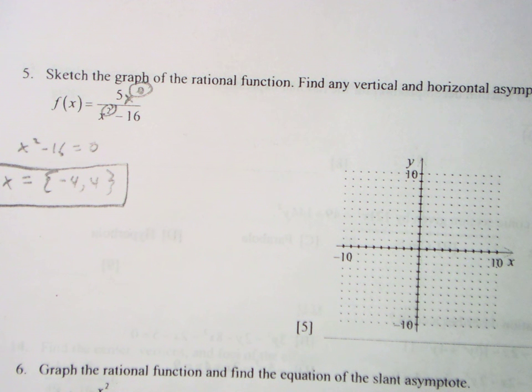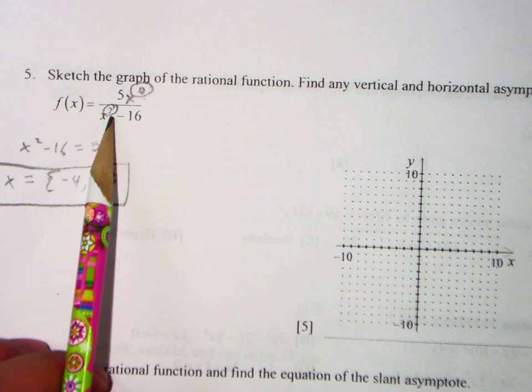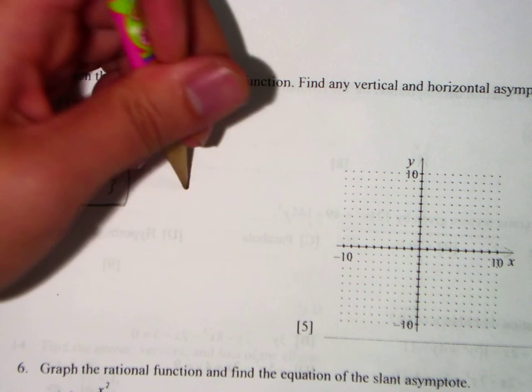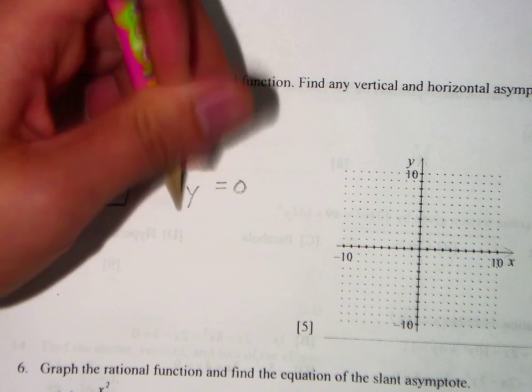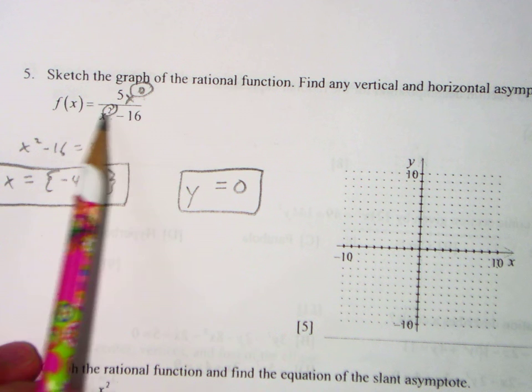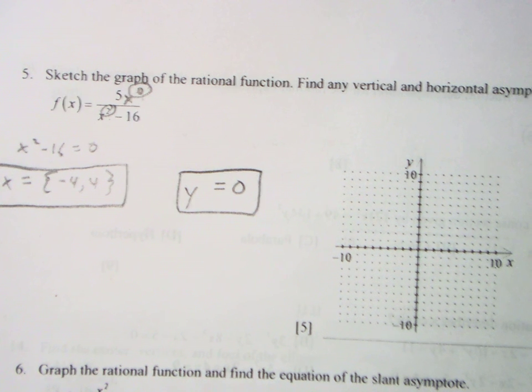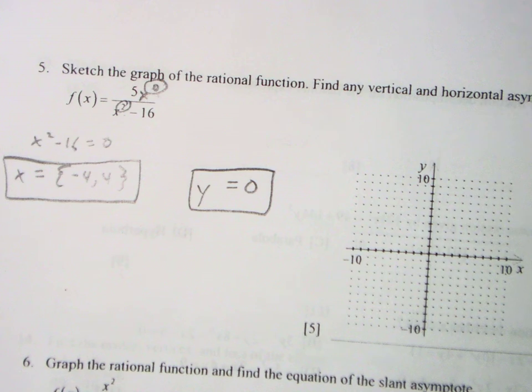Okay, in the previous examples, we had numerators equal to the denominator. This time the numerator is less than the denominator. Anytime the numerator is less than the denominator, the one asymptote we have is y equals 0. That is always the case. Again, if this is less than the degree of the denominator, it'll be y equals 0. Okay, so let's go ahead and plot those lines on the graph there.